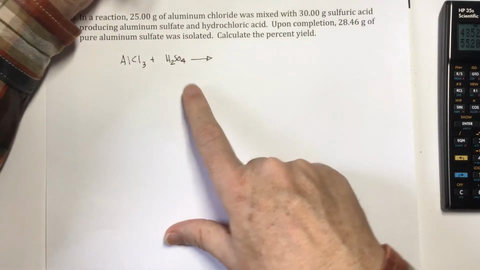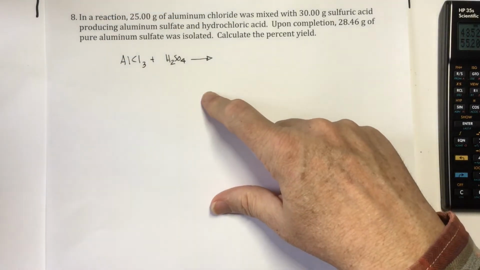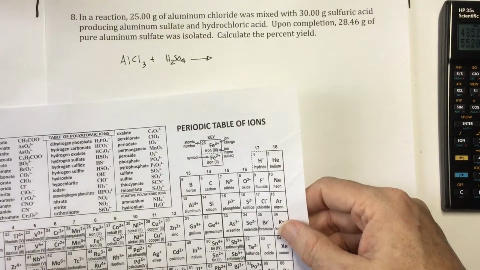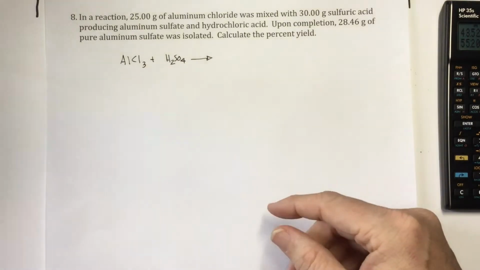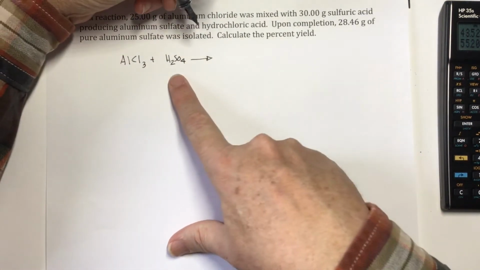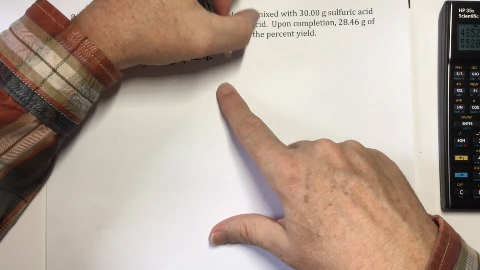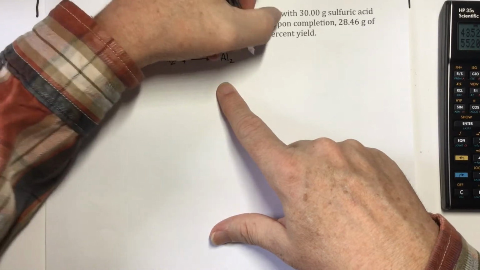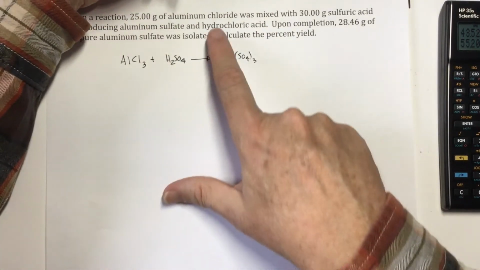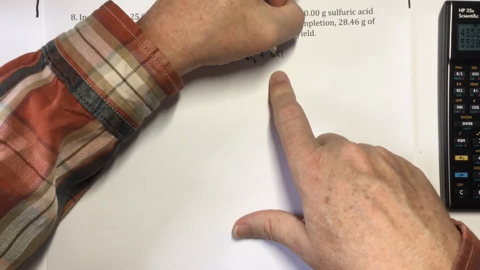And that yields aluminum sulfate. Sulfate, you'd think I would know this by now, has a charge of -2. Of course, I know that. I should have known that just by looking at that. For heaven's sakes. So, -2. So, aluminum has a charge of 3, so this will be Al2(SO4)3. And hydrochloric acid. Hydrochloric acid, that's easy. That's just HCl.